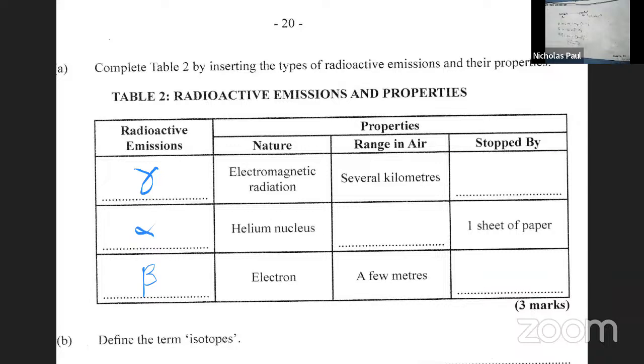Stopped by what? Gamma is stopped by... the range of air. Alpha is travel of you. And beta is stopped by aluminum.